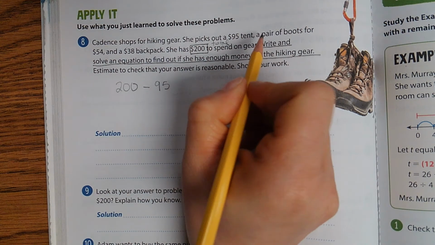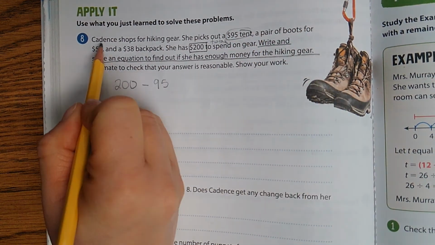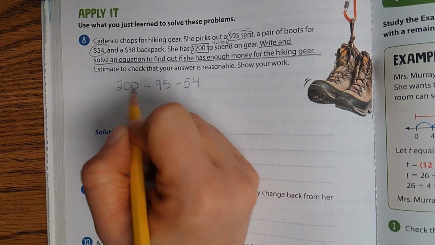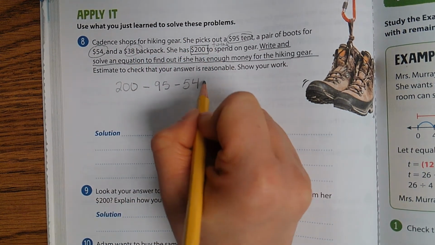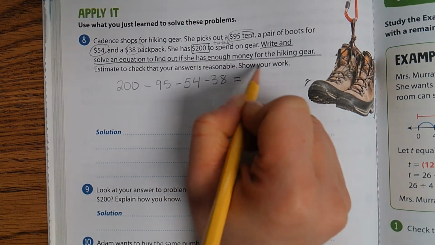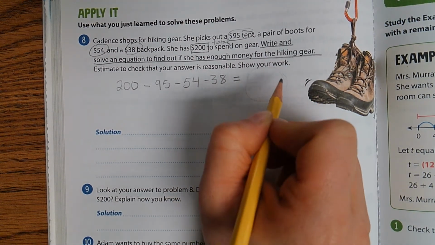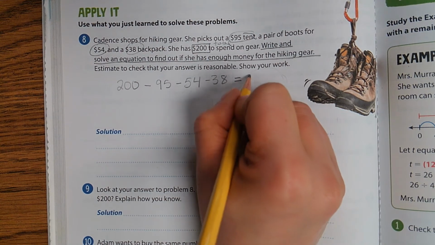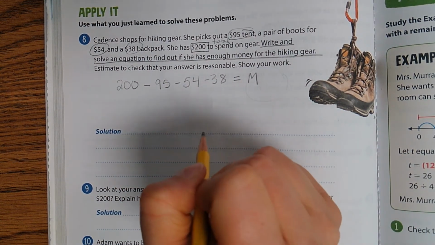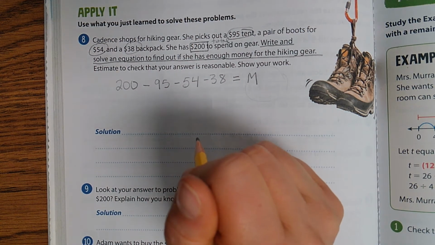She also wants to buy a pair of boots for $54. And if you're buying it, you're subtracting it. And a backpack for $38. If this answer ends in a positive, then she does have enough money. So this is one way you could write this equation. Is there another way you could write this equation?